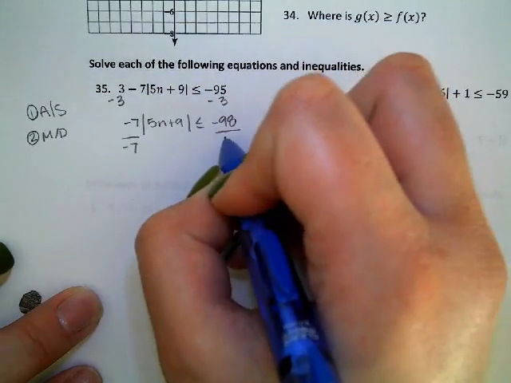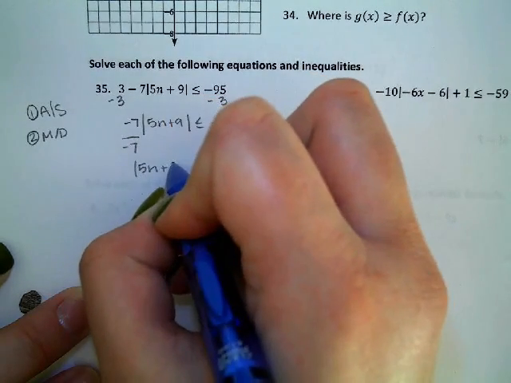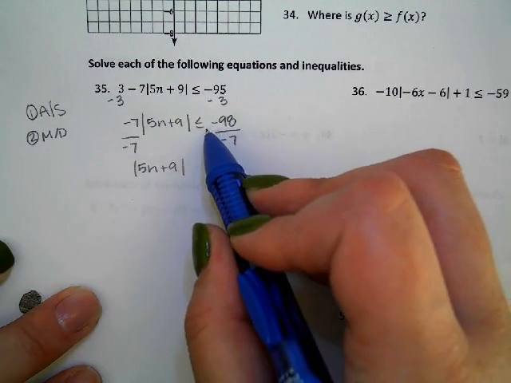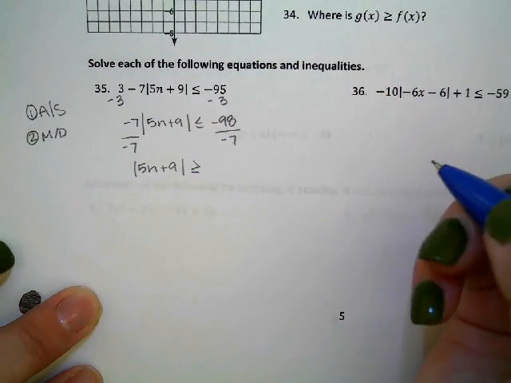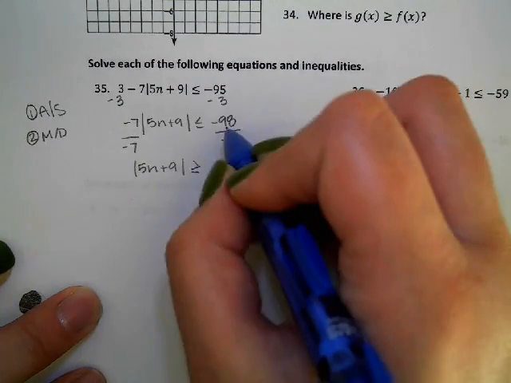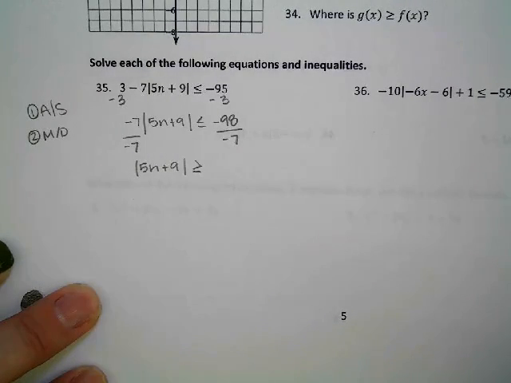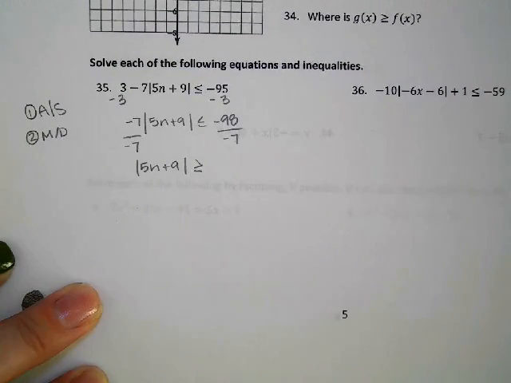And so we get the absolute value of 5n plus 9. And this is where, because you divided by a negative, you do have to flip your symbol. Which, to be honest, I'm not sure if I did that on the answer key, so I might have made 2 mistakes. Does anyone know if I did that on the answer key? I think I might have missed that. Okay. So negative 98 divided by negative 7 is 14. And then this is where I made my mistakes.